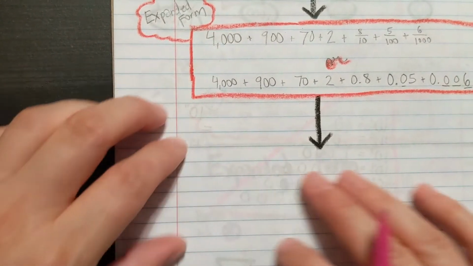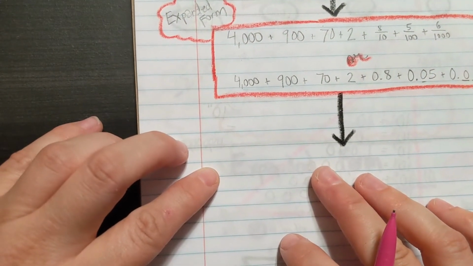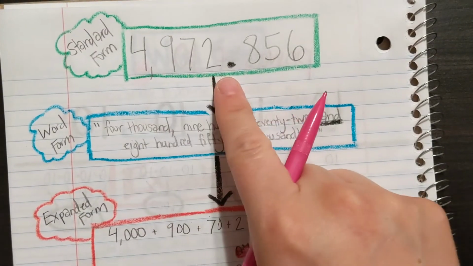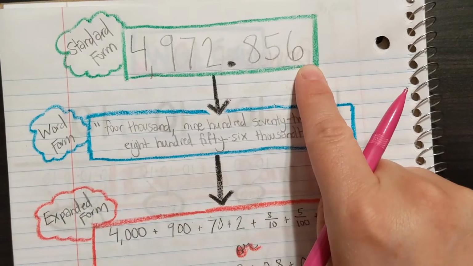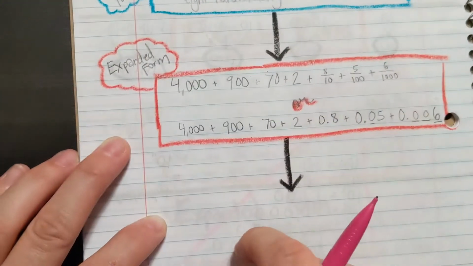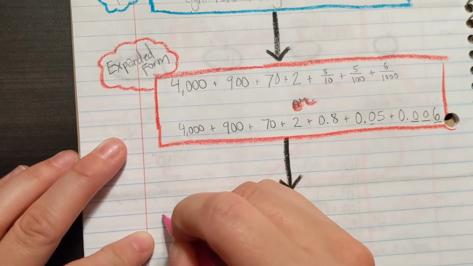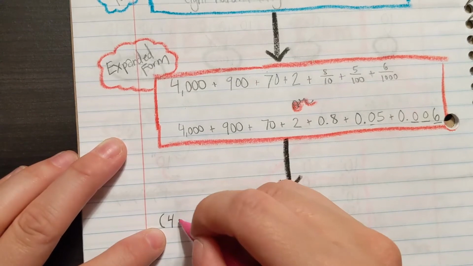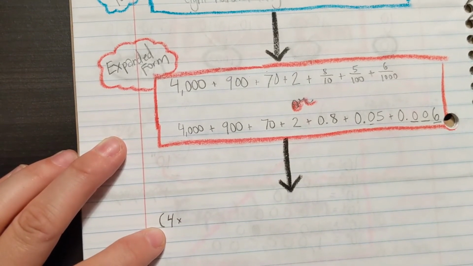It's a really long phrase to write, but we're just going to start doing it before we put a box on there. So let's take the number 4,972 and 856 thousandths. So we have to pull the first number, which is 4. We pull it from its place. We begin with parentheses. We put the 4 and we multiply it by the place value it's in.